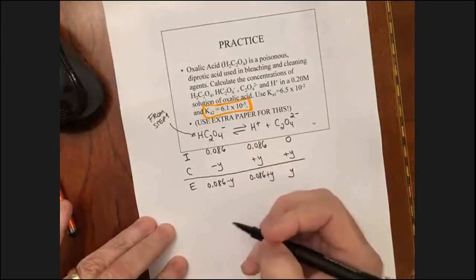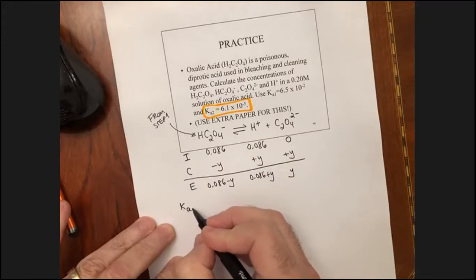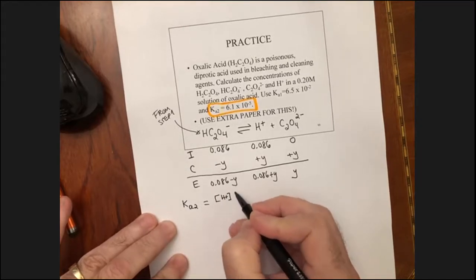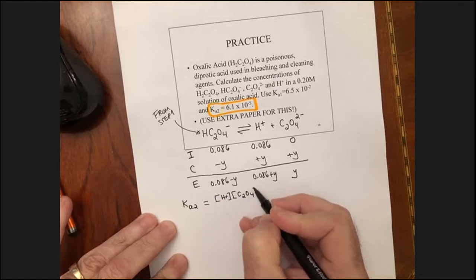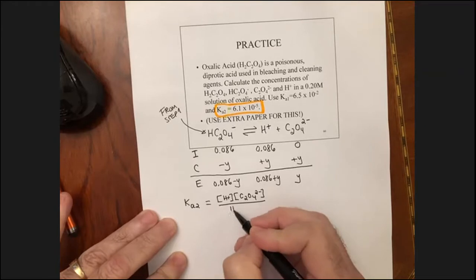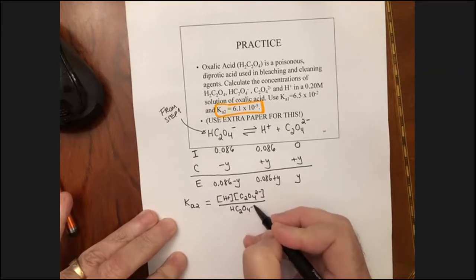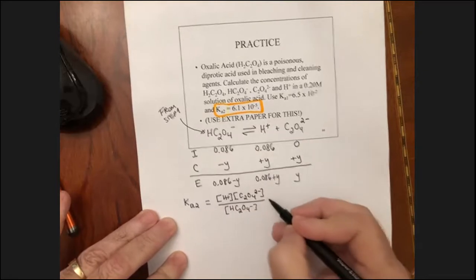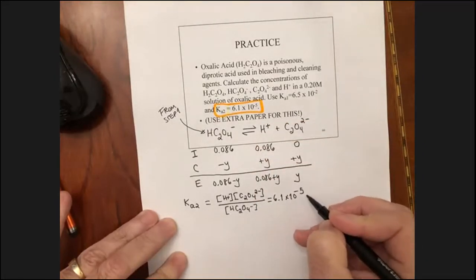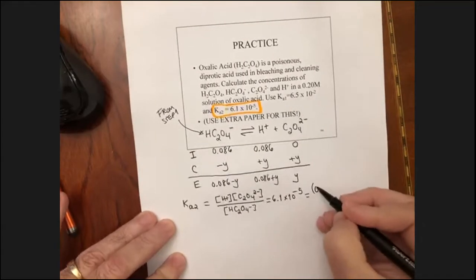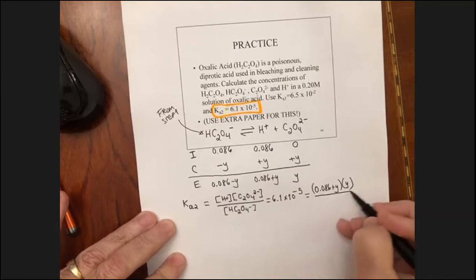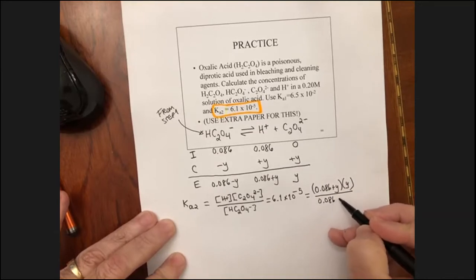we're going to solve now this ice table, but this one is for the second ionization step. Again, which is hydrogen ions times the oxalate, the final ionization product, divided by our first ionization product, the hydrogen oxalate. Okay, we're being told that this has a value of 6.1. And according to our equation here, this is 0.086 times 0.086 minus.